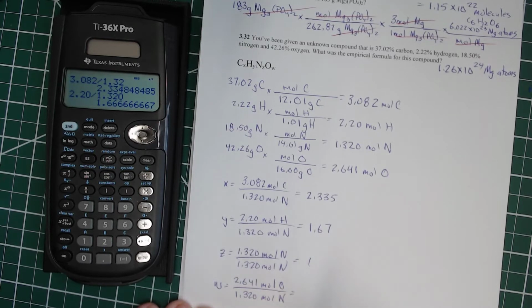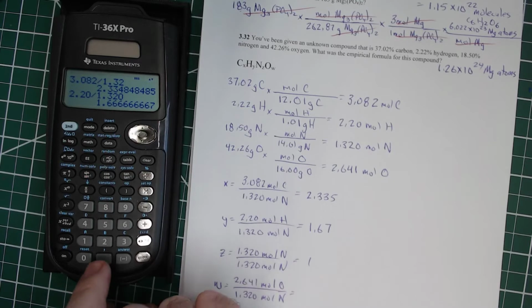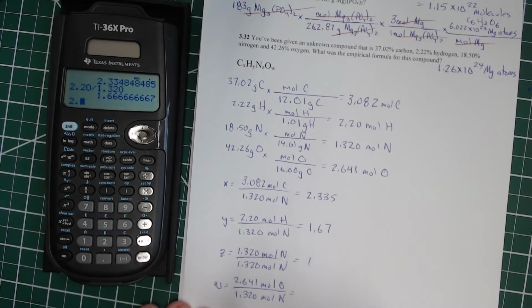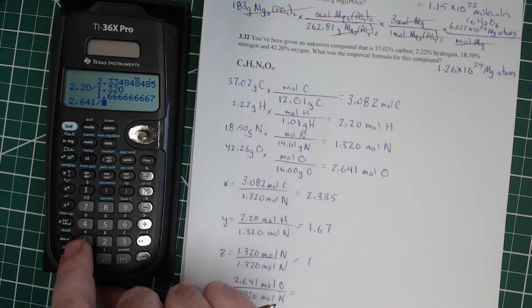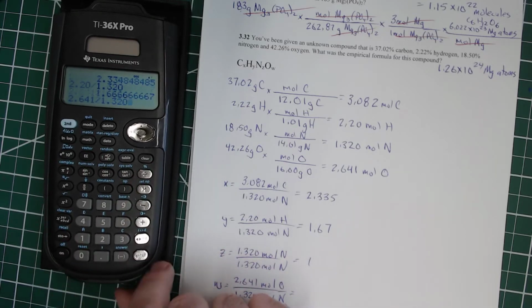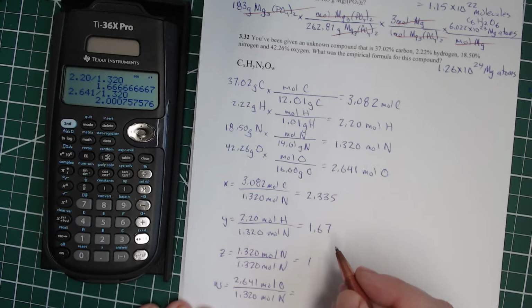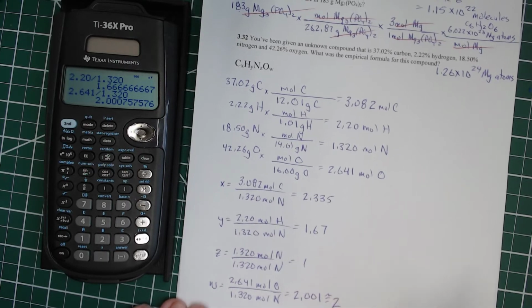I think this one you can almost tell what it is without even doing the calculation. But of course, we'll do the calculation. 2.641 divided by 1.320, and you'll see we get 2.001. I think we can all agree that that is close enough that we can round that to 2.